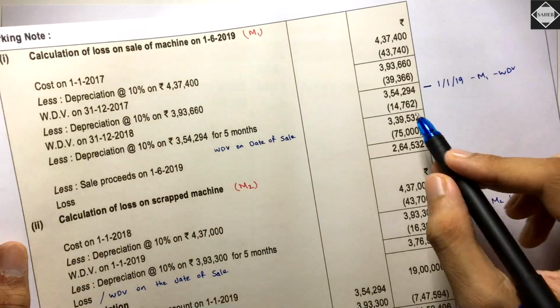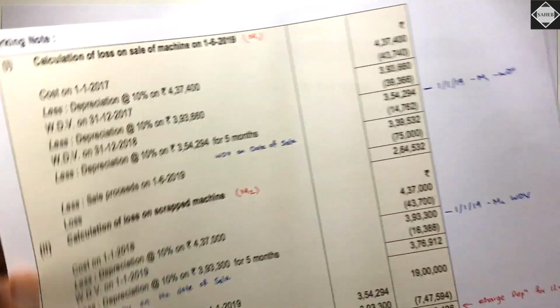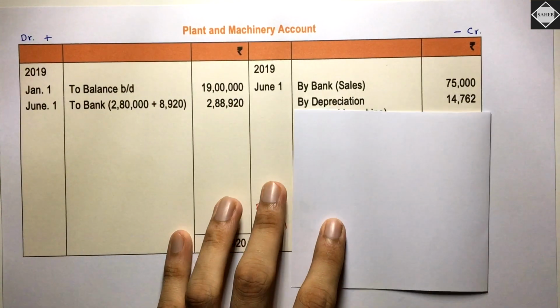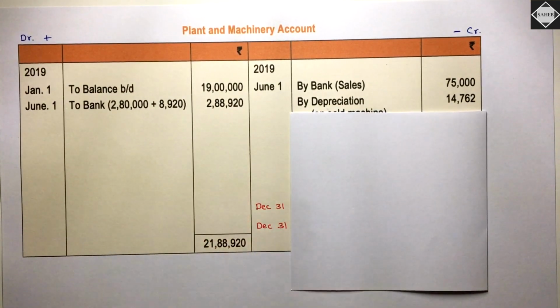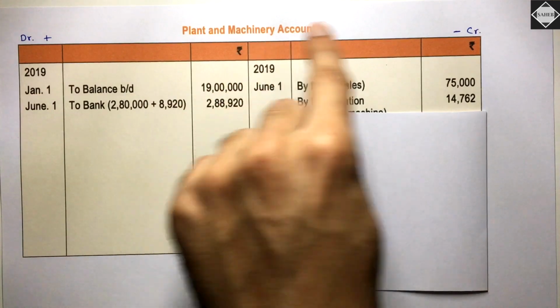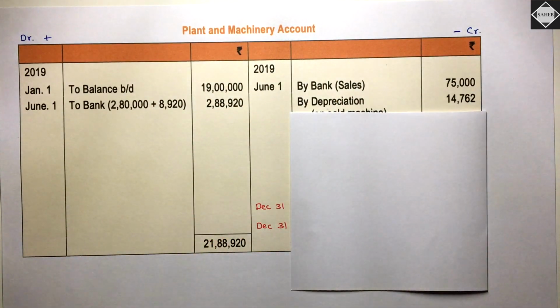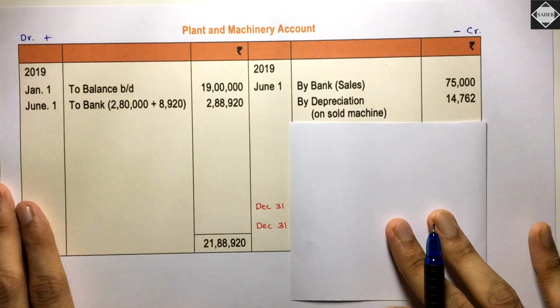Understand properly. You will only take 14,762, only that 5 months' depreciation. See, by depreciation 14,762. Plant and machinery is decreasing because of depreciation. Clear? Easy. That is for the sold machine.